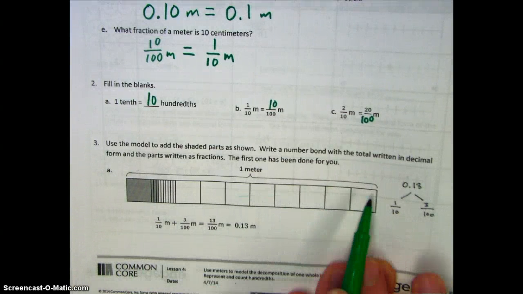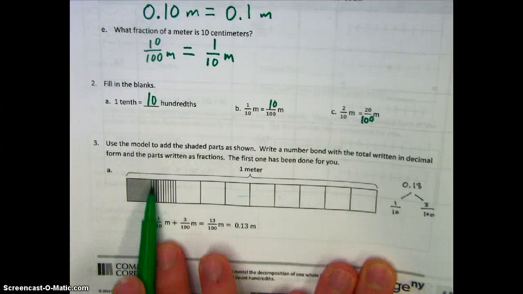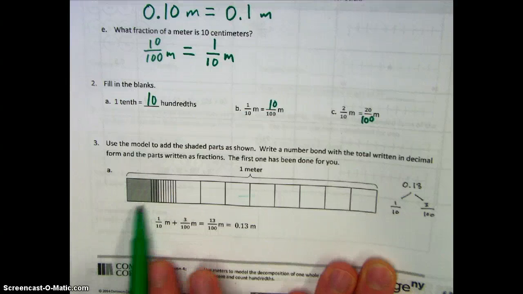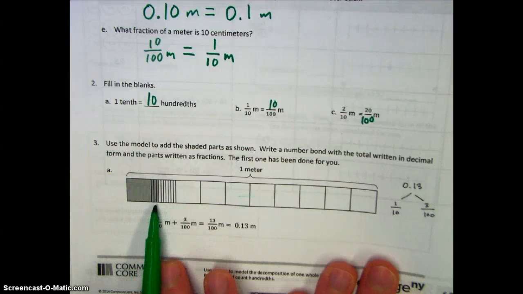So we have our full meter. Okay, and we can see that we have one square shaded in. So this is our 1/10 right here. Looking at our next tenth, we can see that this has now been divided up into hundredths. And we can see that we have 3/100ths shaded in.